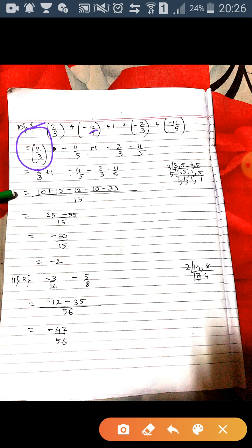So 2 by 3 and 1 have a positive sign, so I will put that together. Yes, and minus 4 by 5, minus 2 by 3 and minus 11 by 5 have a negative sign, so I will write them together.